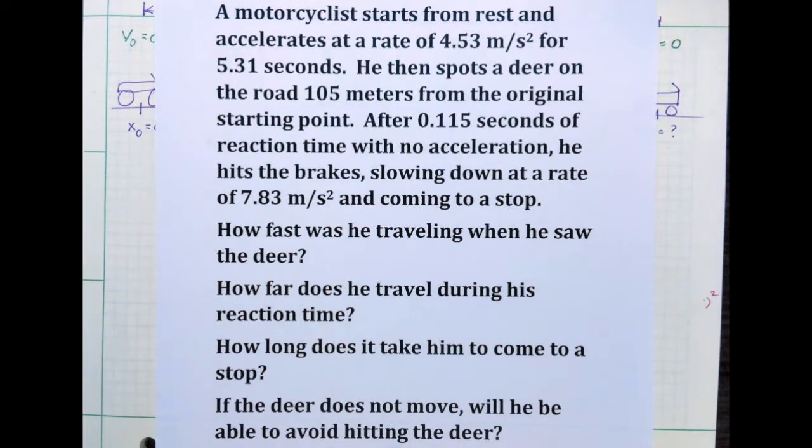The equations that we use for one-dimensional motion assume that the object is experiencing a constant acceleration. However, we can still use these equations if the object does not have a constant acceleration, if we divide up the situation into phases where the acceleration is constant. As an example, consider the following problem.